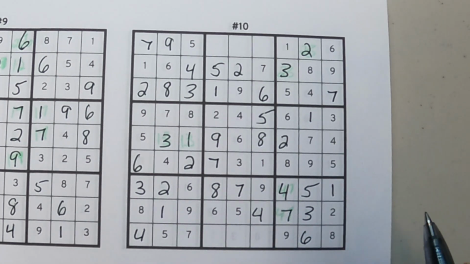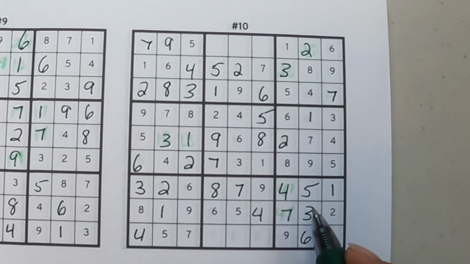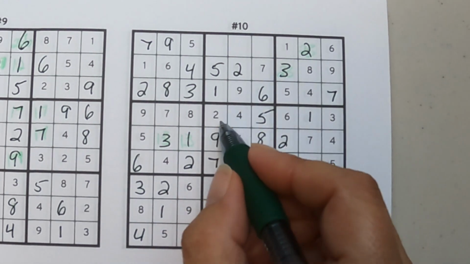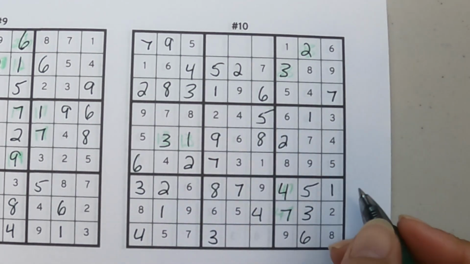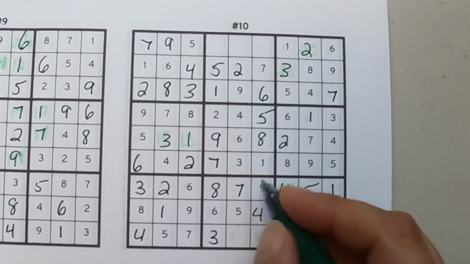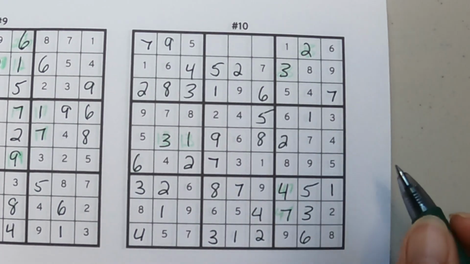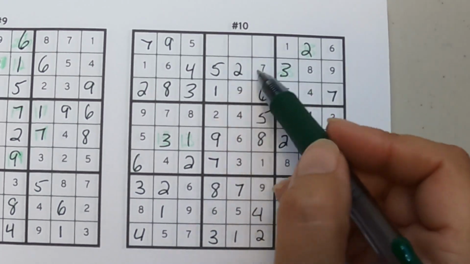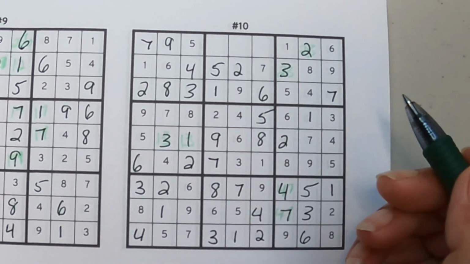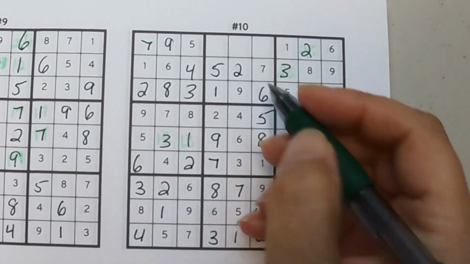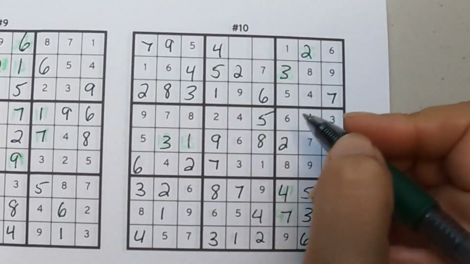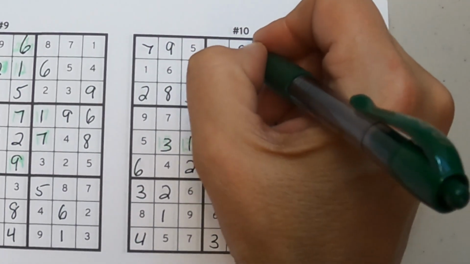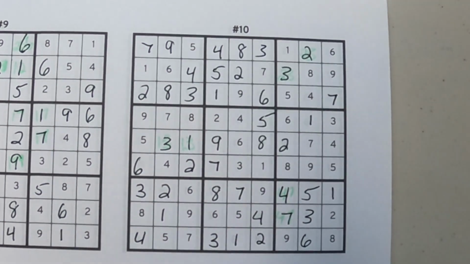For this box now, we're missing 1, 2, and 3. We've got a 1 and 2 here, so 3. 2 here, so 1, 2. For this box, we're missing 3, 4, and 8. We've got a 3 and 8 here, so this is our 4. 3 here, so 8 and 3.